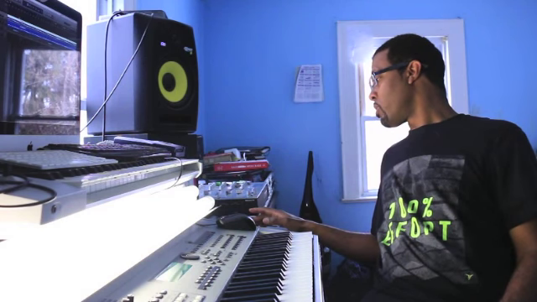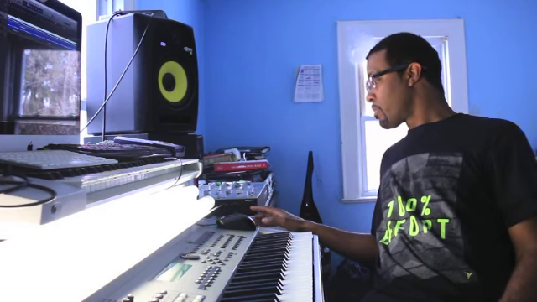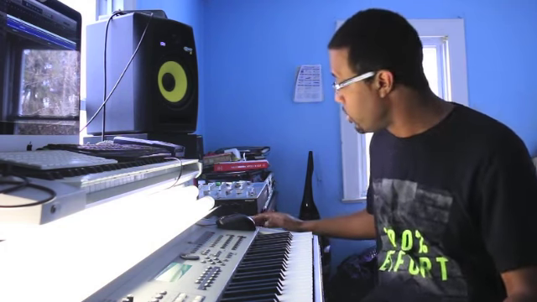Alright, so that's the completed beat. There's actually a bass line in there. I don't have it turned on, but I want to show you how I got it from where it was with just the sample to having all the notes that I wanted in there. So I'm going to show you how to find that key to the sample. So let's jump right into that.